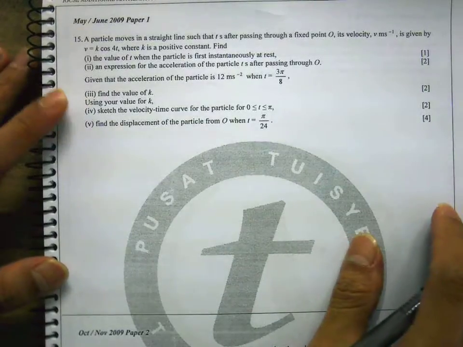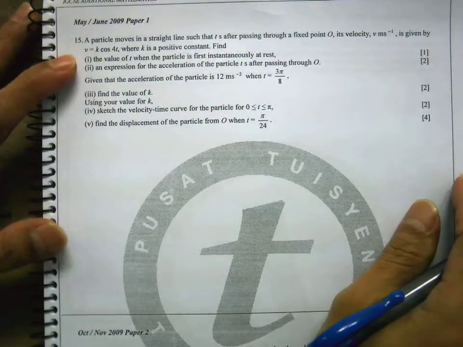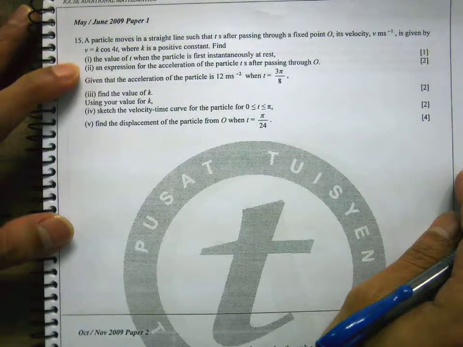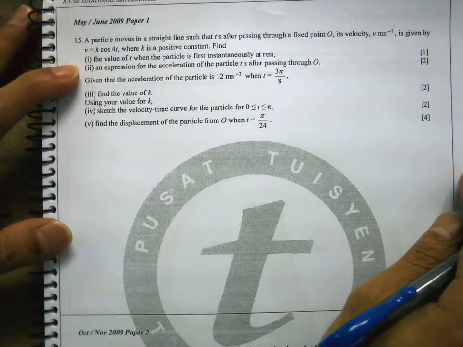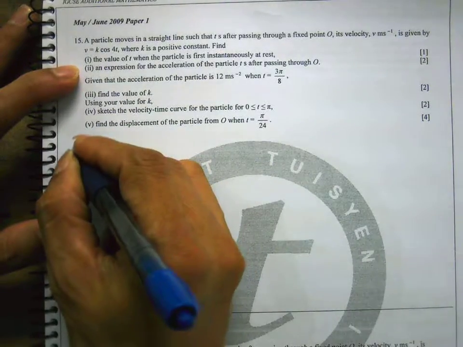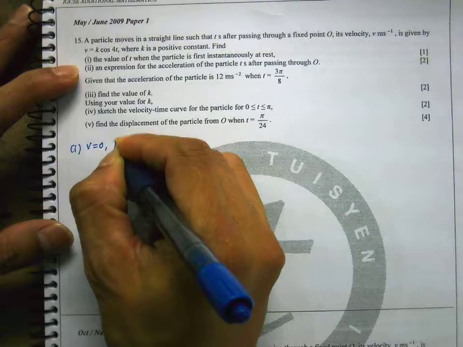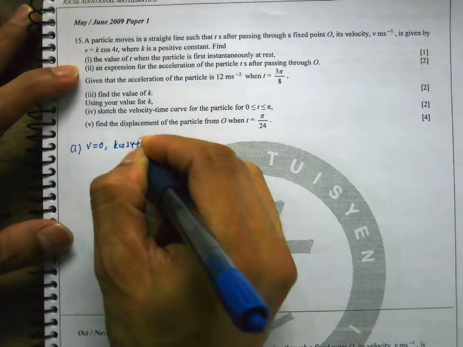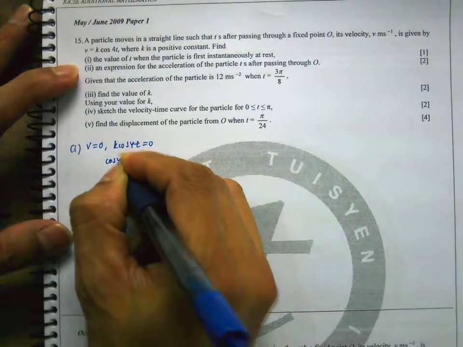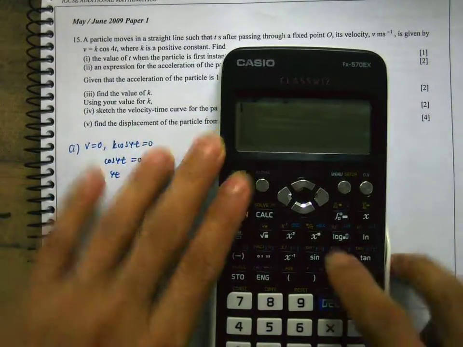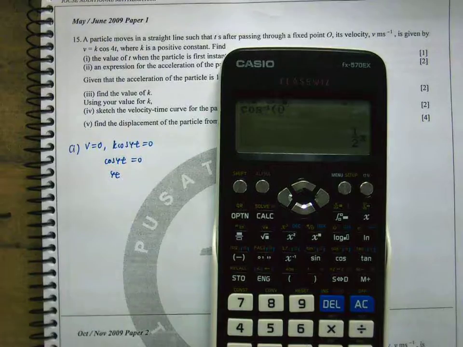Given a particle moving along a straight line, v equals 4 cos kt... 4 cos 4t. So find the value of t when the particle is first instantaneously at rest. When will it be at instantaneous rest? When v is 0. So 4 cos 4t equals 0. Cos 4t is 0. So when you find the reference angle, shift cos, everybody knows cos 0 is actually 90.